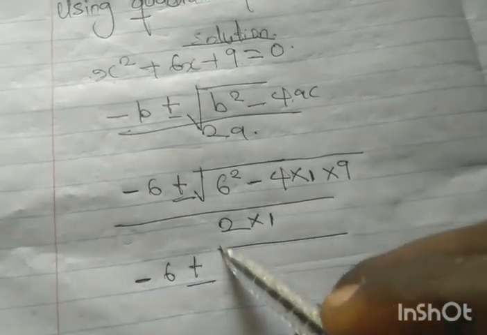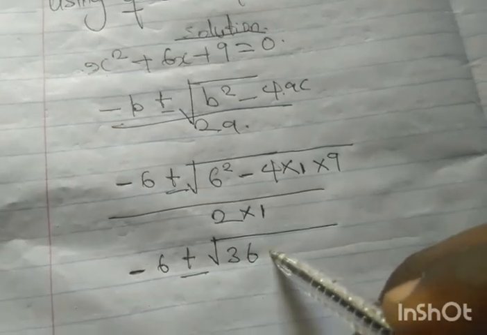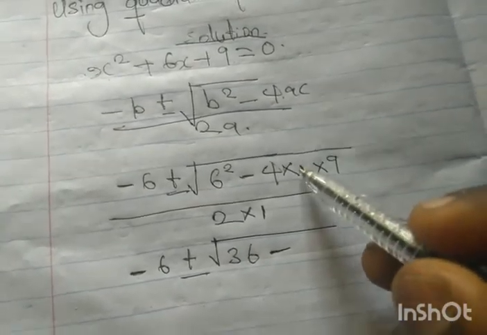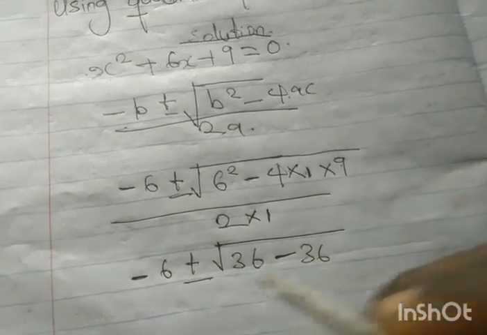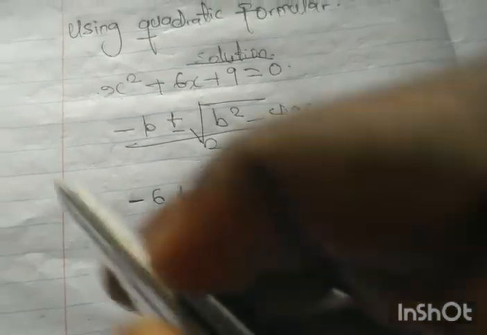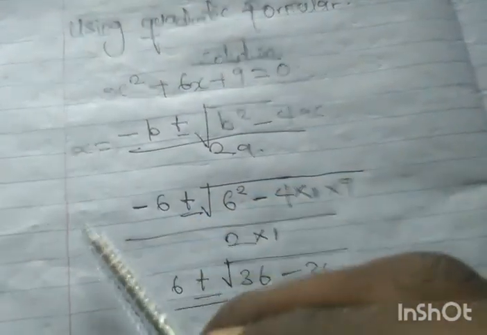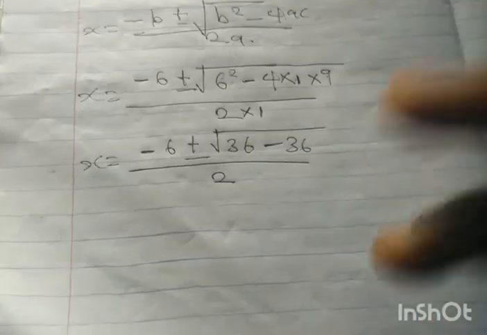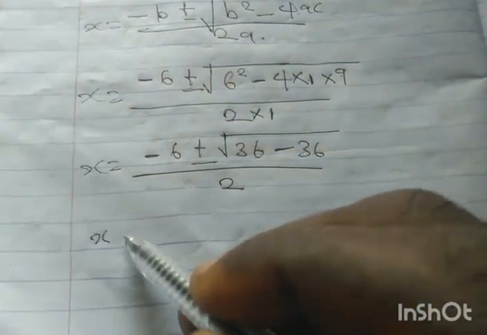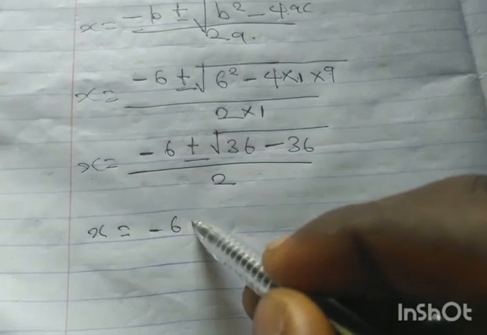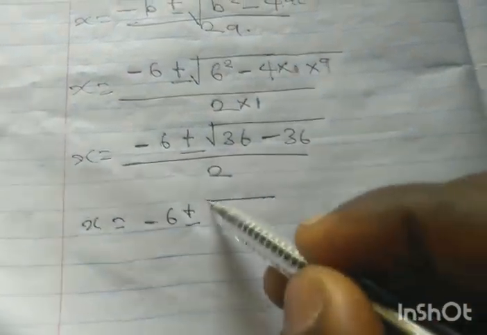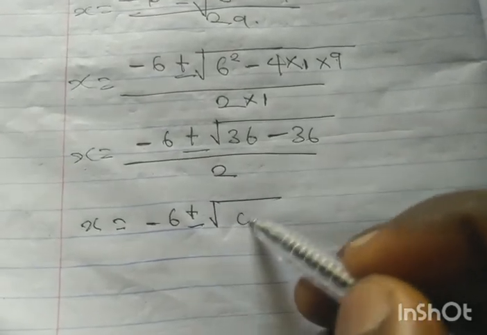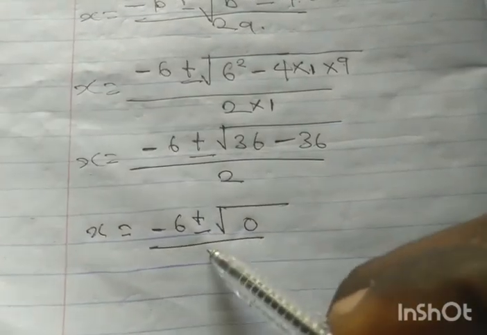the square root of 36 minus 4 times 1, which is 4, and 4 times 9 is 36, over 2. This should be x equal to. Then x is equal to minus 6 plus or minus the square root of 36 minus 36, which is 0, over 2.